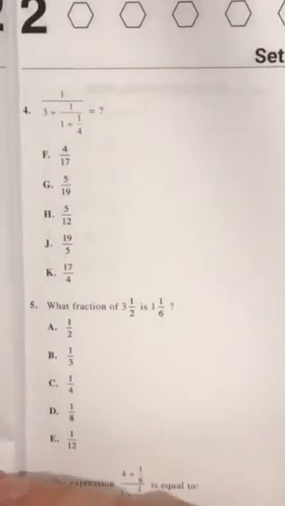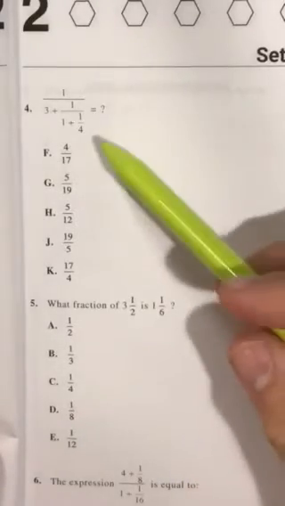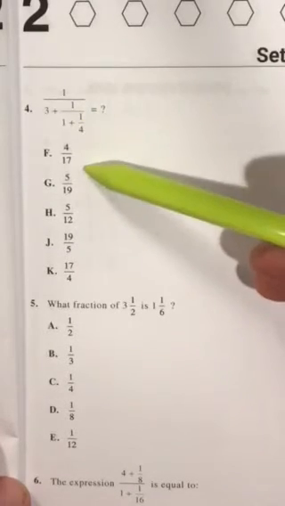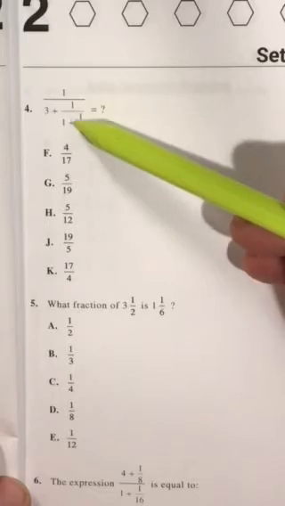Number 4. Now, number 4 can be very intimidating because you have a fraction within a fraction within a fraction. And I know that you hate fractions. And so now you got 3 of them here, but nothing to worry about. You have 1 plus 1/4. This is the same as 1 5/4.